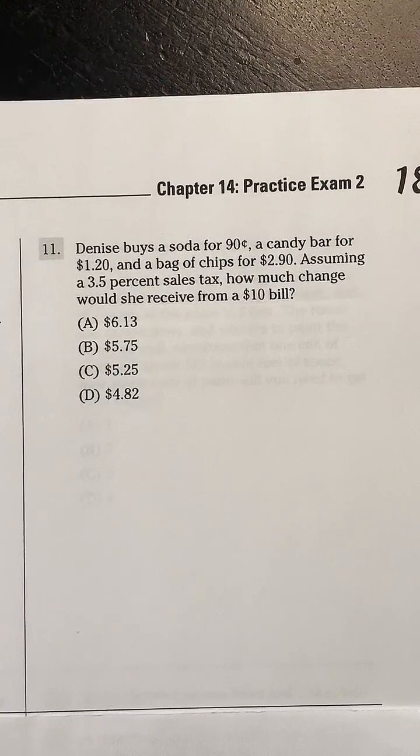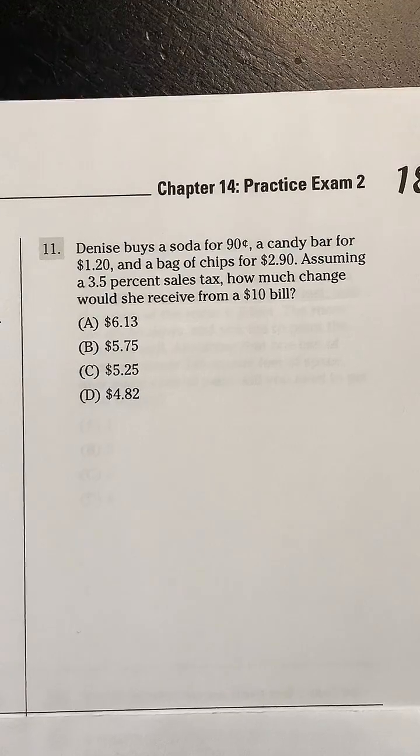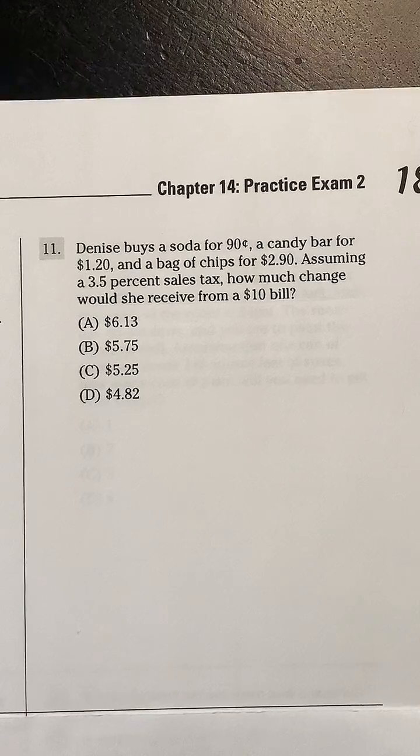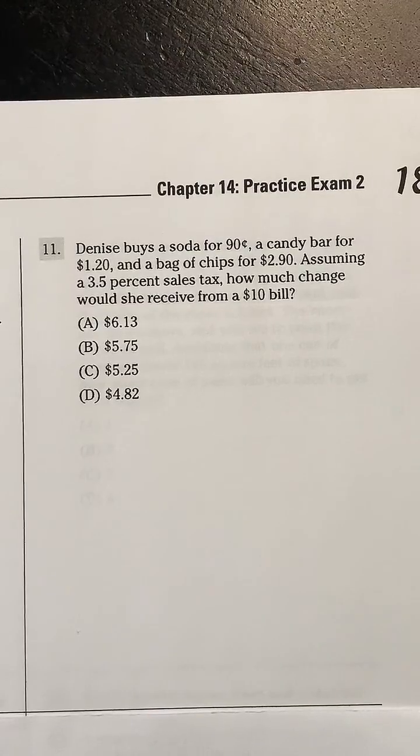All right, so go ahead and see what you got. And whatever you do, put your answers in. If you're not sure what the answer is, you can always use a question mark, because that also tells me I'm still going to break it down. But I want to give people a chance to try to figure it out. So we got a soda for 90 cents, candy bar for $1.20, a bag of chips for $2.90, and assume that there is a 3.5% sales tax. How much change will she receive after giving that person a $10 bill? Is it A, B, C, or D? Now remember, if you're not sure, you can put the question mark and we can break it down anyway.